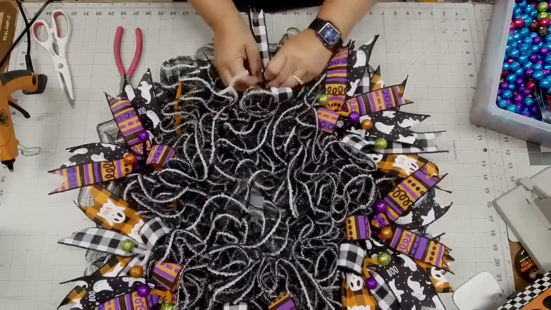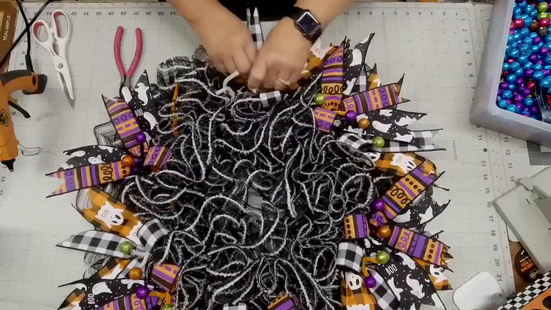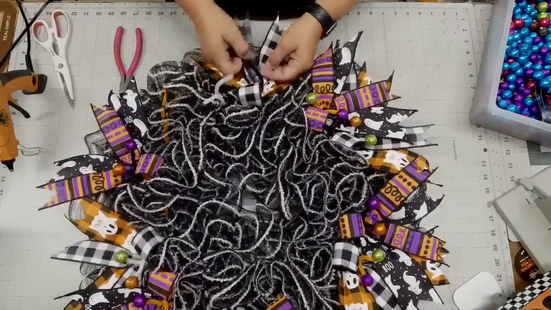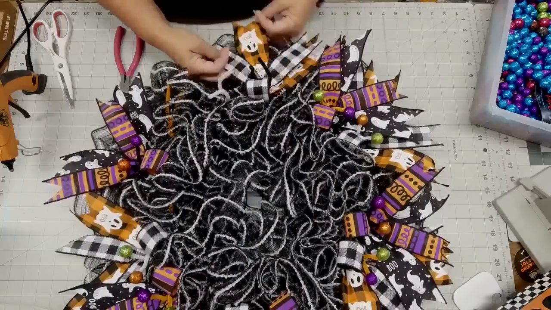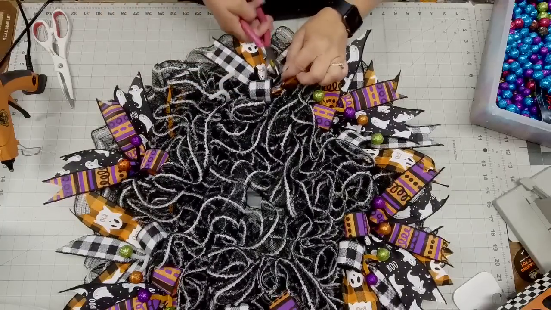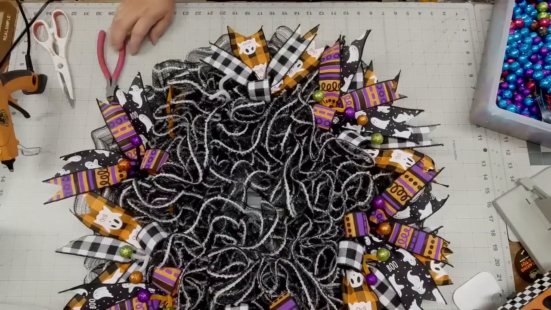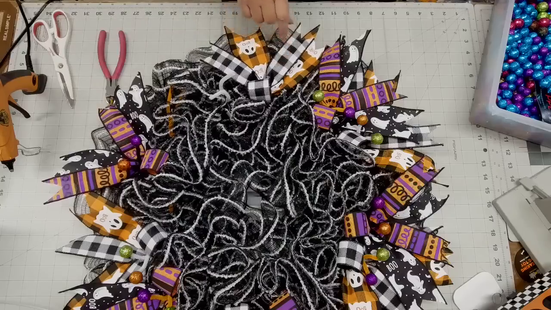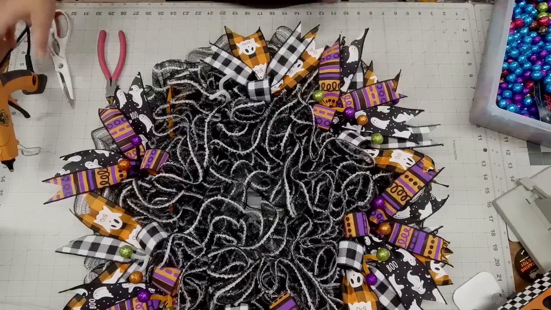So just to reiterate the materials, the Deco mesh is a black snowdrift Deco mesh, which you can get at Craft Outlet. The ribbons, all the little ghost print ribbons are all from Craft Outlet. Same thing with the little squiggle. The black and white plaid is from Kringle Designs.